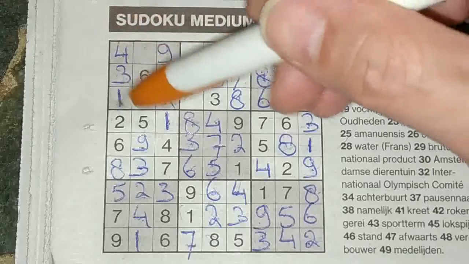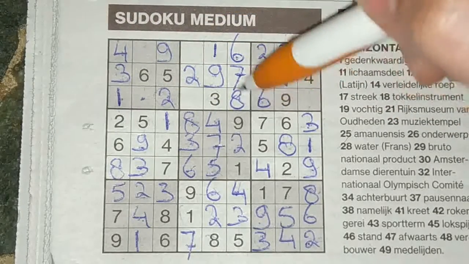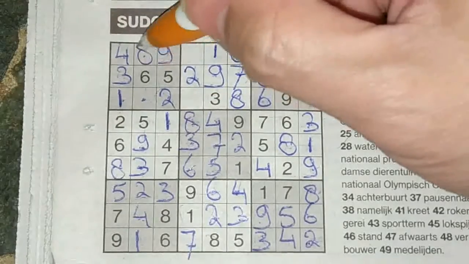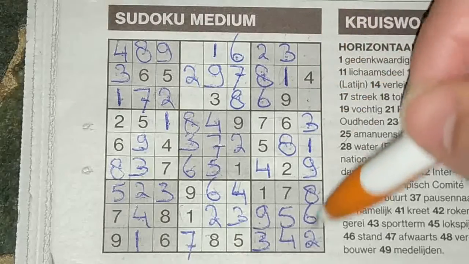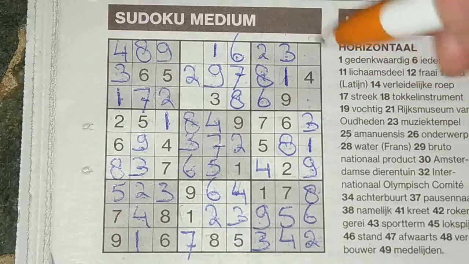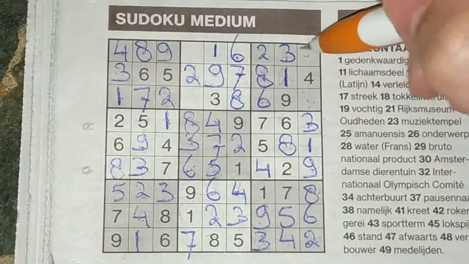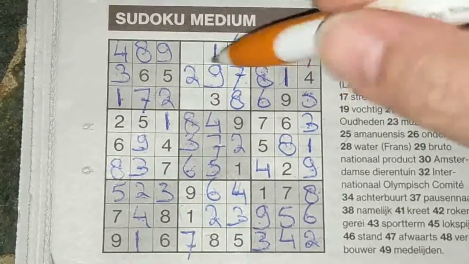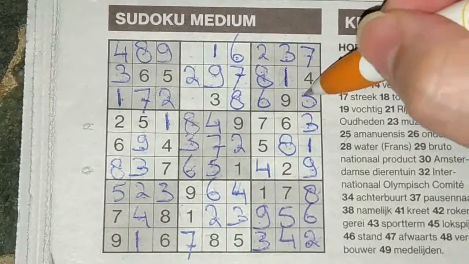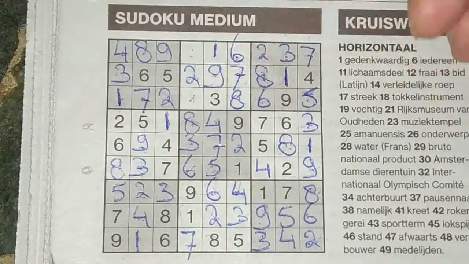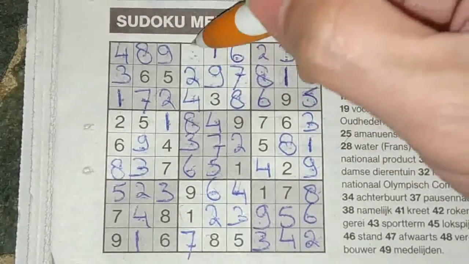Two missing numbers in this big square for the numbers 8 and 7. We have an 8 there, so no 8 here. 8 should be here, and the 7 goes there. Two missing numbers in the last column for the numbers 7 and 5. We have a 7 here, so no 7 here. 7 should be there, and the 5 goes here. And the last two numbers of this big square for the numbers 5 and 4. We have a 4 there, so no 4 here, 4 should be here, and the 5 goes there.